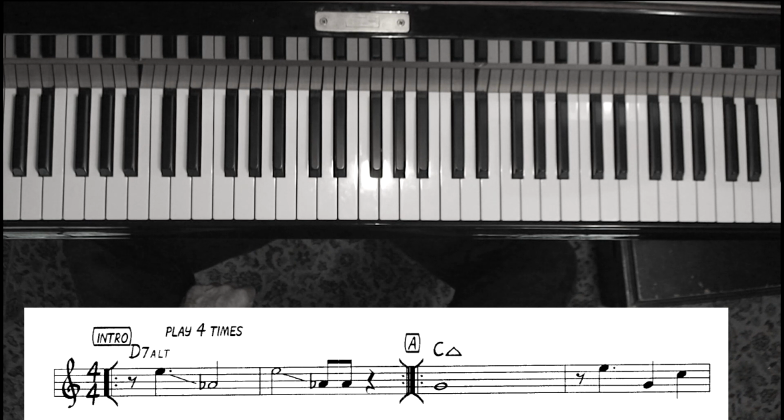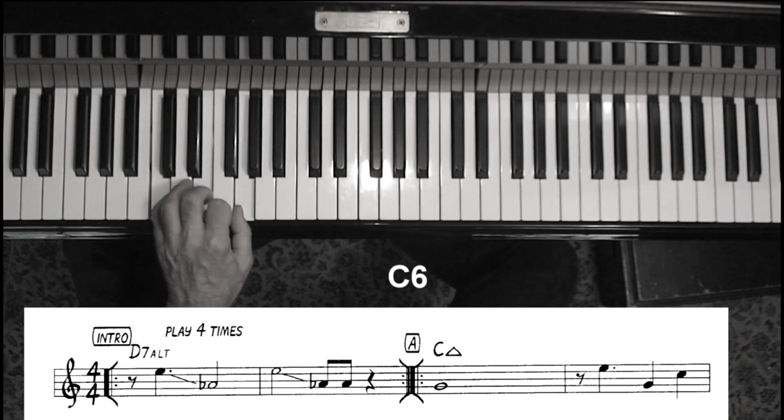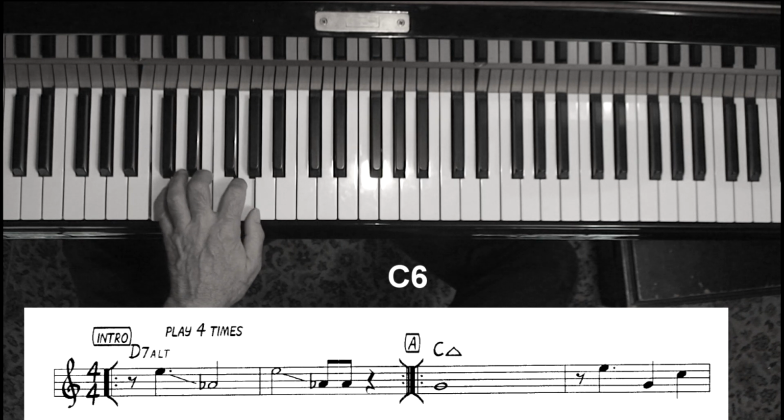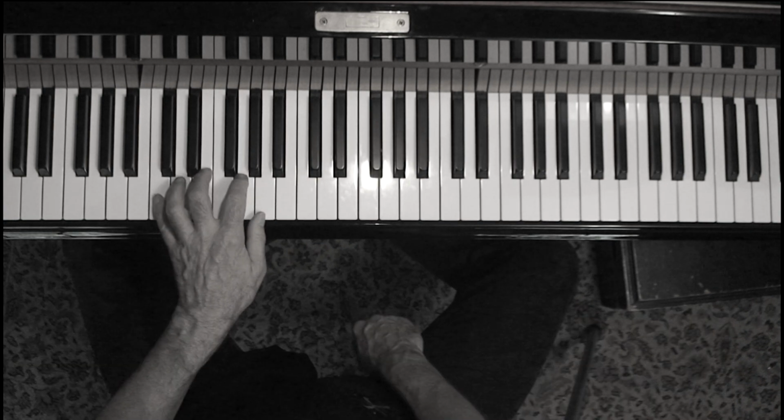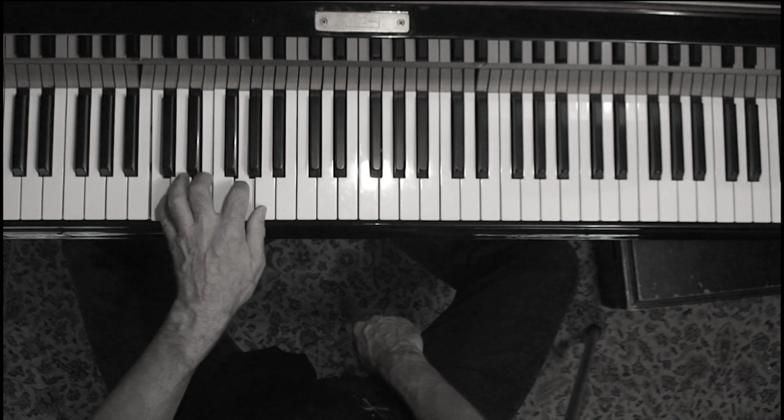So the first chord there is a C with a triangle. Now a triangle indicates a major chord. We're going to use C major, and we're going to make this a C major 6th chord, just because I happen to know that this chord, a nice 4-note chord, is going to sound more appropriate in this song. So C 6th, major triad plus a 6th.